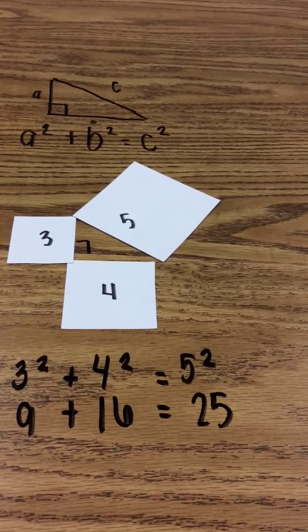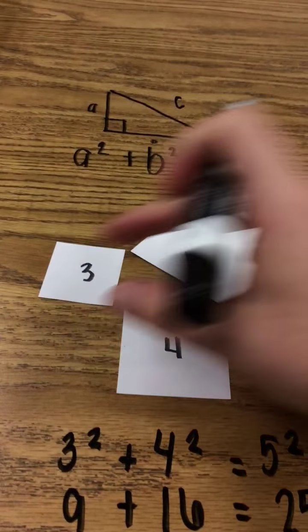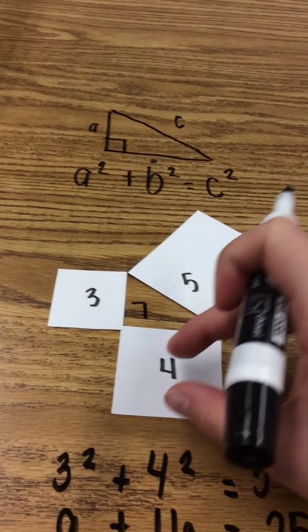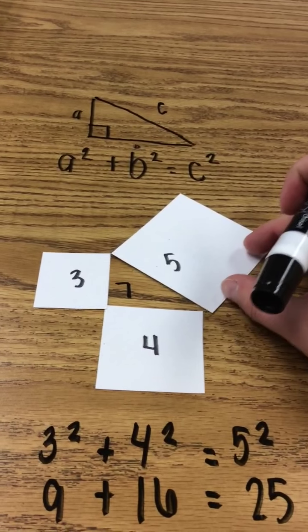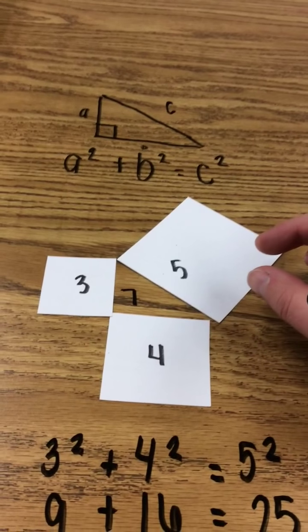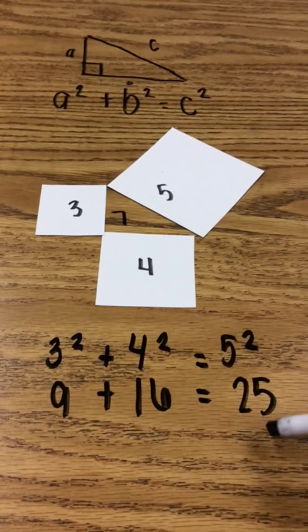So if we were to then take this square and put the a square into this square and b into the c square, they should be able to fit in perfectly with the amount of information that we got, that the 9 plus the 16 then equals 25.